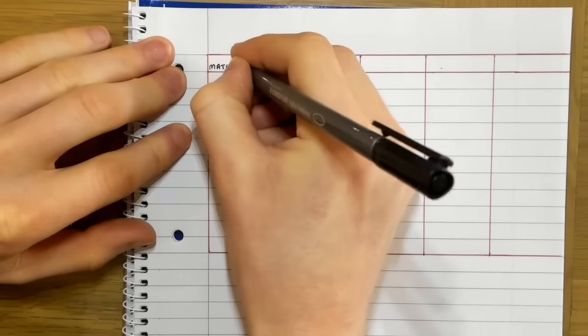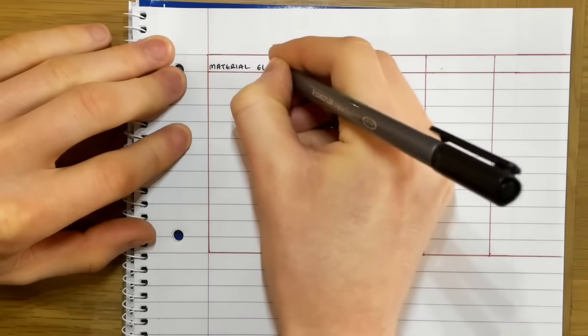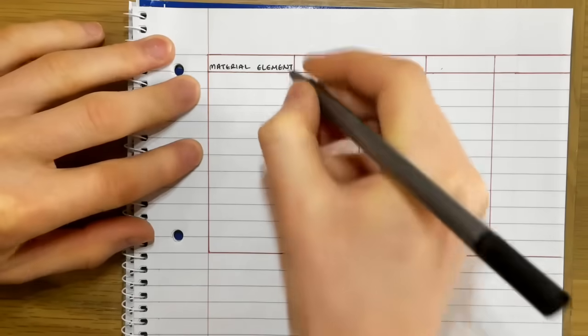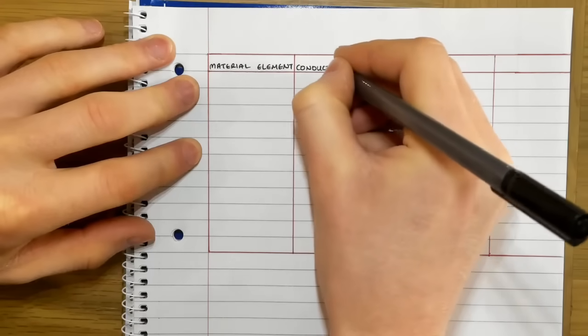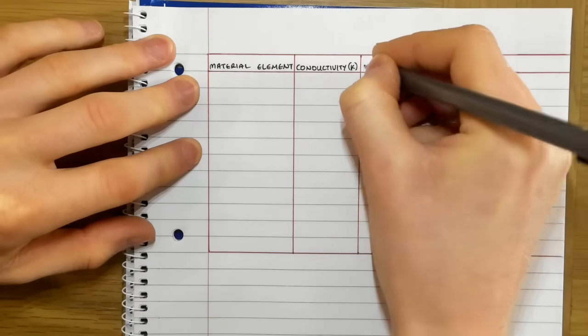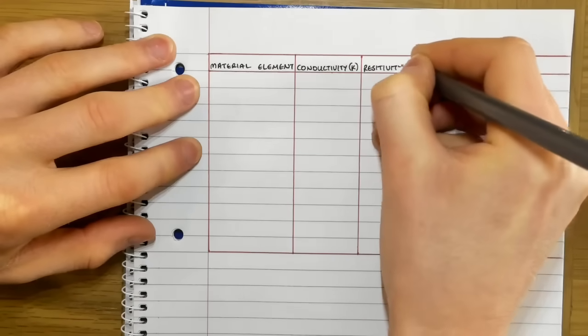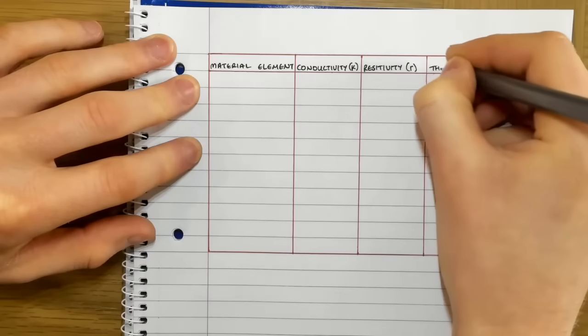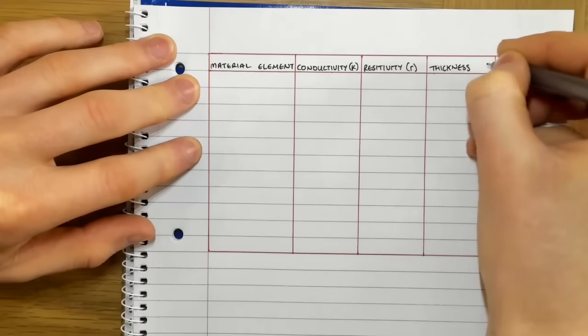So to start off this question, we're just filling out our table. Always leave yourself plenty of room in the table. Fill in our headings, and then we're going to fill in all the different material elements that they've given us, along with whatever value that we've got for those different elements.